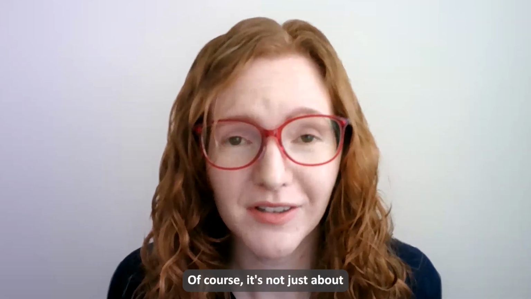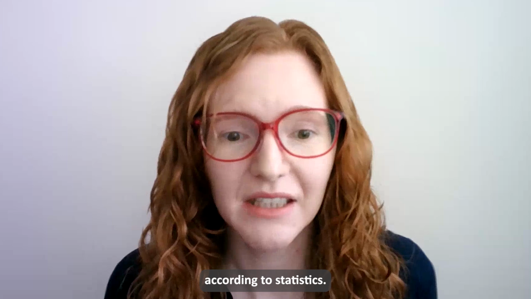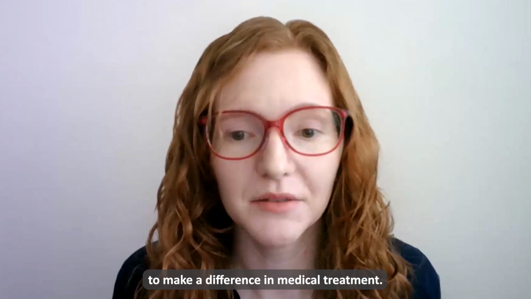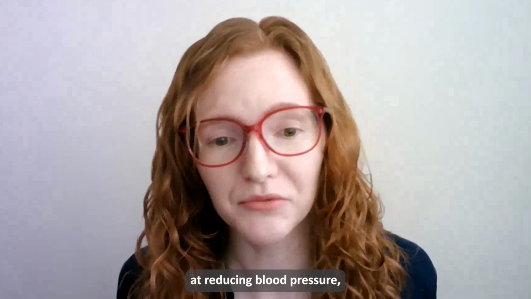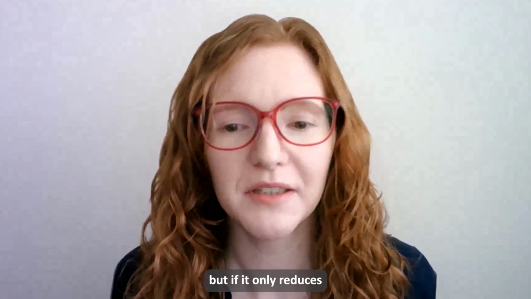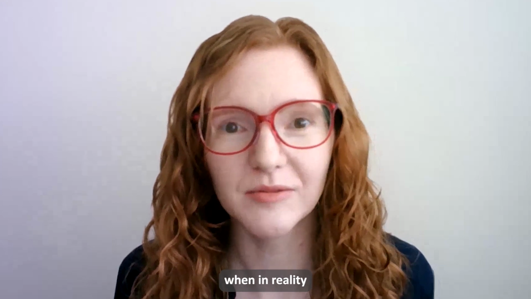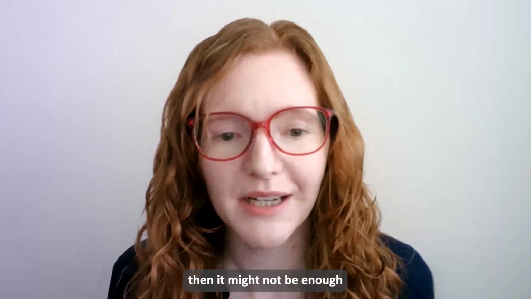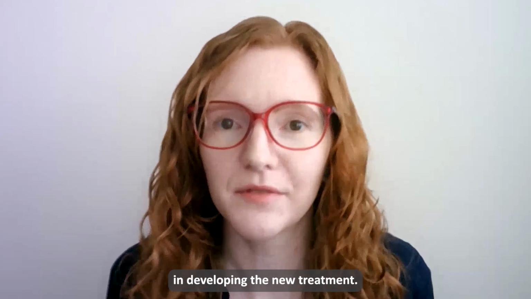Of course, it's not just about whether treatments are different according to statistics. We need to think about whether they're different enough to make a difference in medical treatment. A new treatment might be much better at reducing blood pressure according to statistics, but if it only reduces blood pressure by, let's say, 0.5, when in reality we were looking for a number closer to 10, then it might not be enough of a difference to decide to invest lots of money in developing the new treatment.